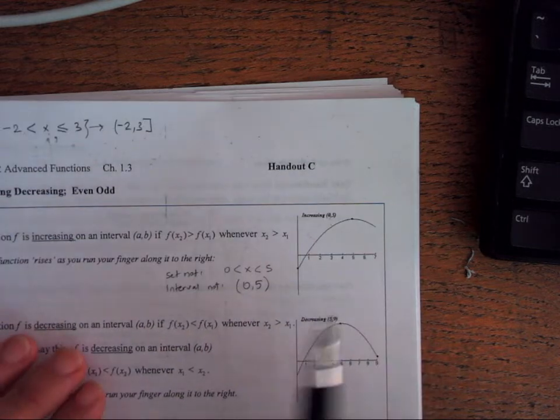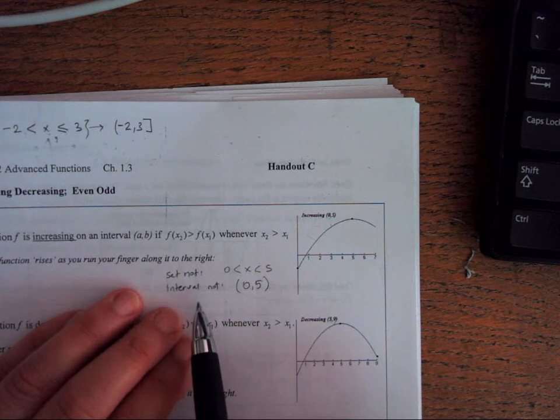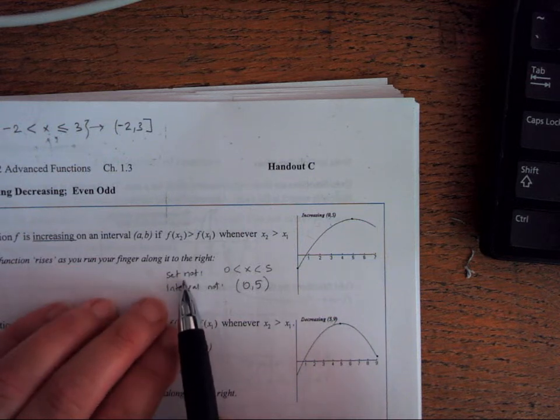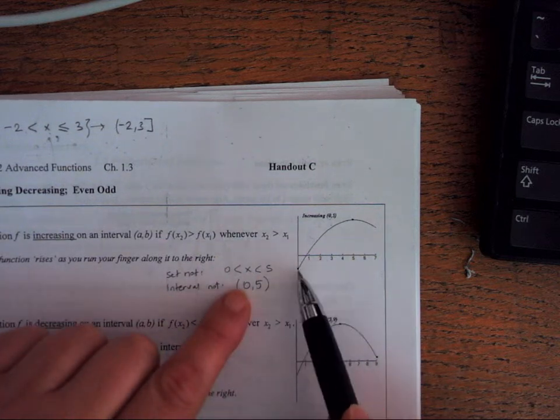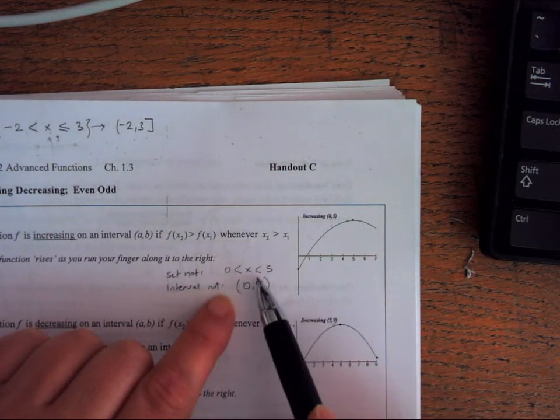Okay, so you can either use set notation, or now we're going to look at something new, which is interval notation. If you're writing it using the set notation, so what did we say? From 0 to 5, right? x greater than 0 and less than 5.